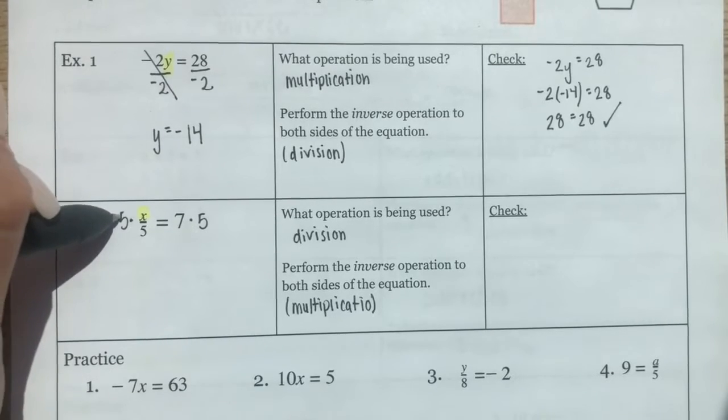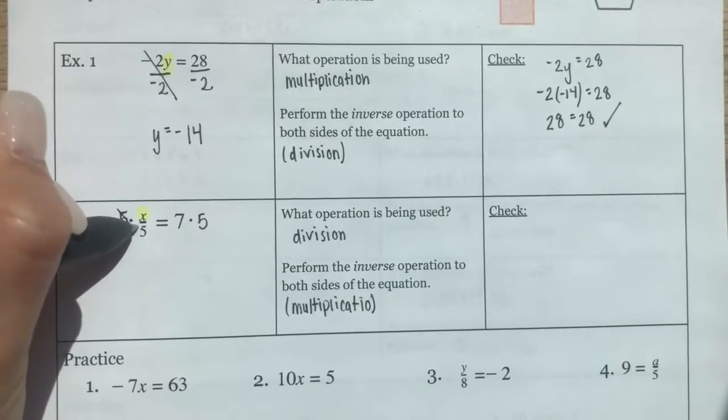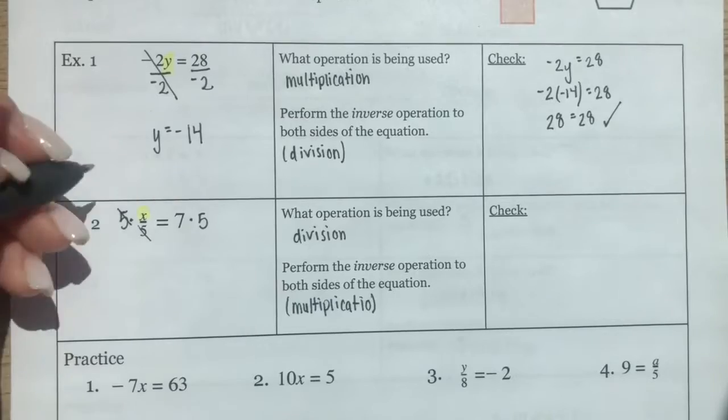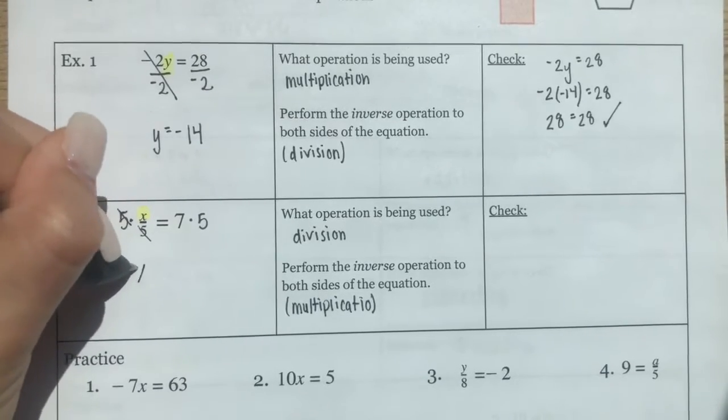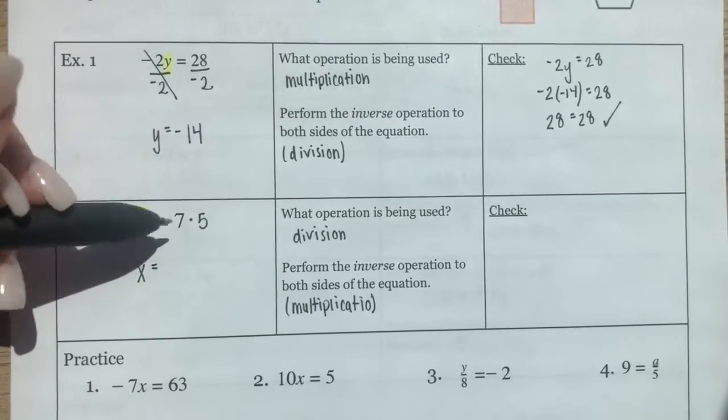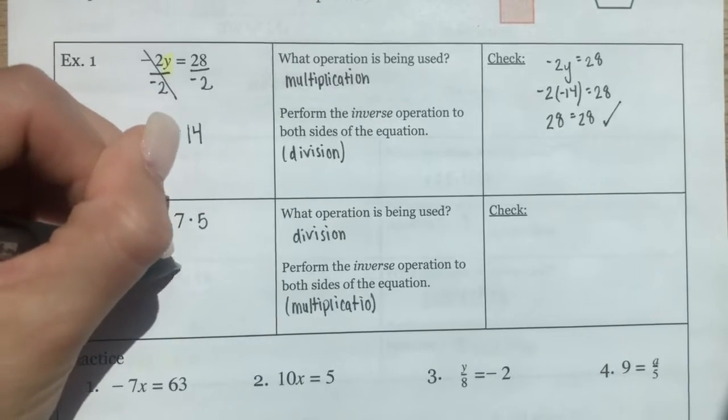Multiplying the left side by 5 undoes the dividing by 5, so they cancel each other out. On the left side of the equal sign, I'm just left with x. And then 7 times 5 is 35.